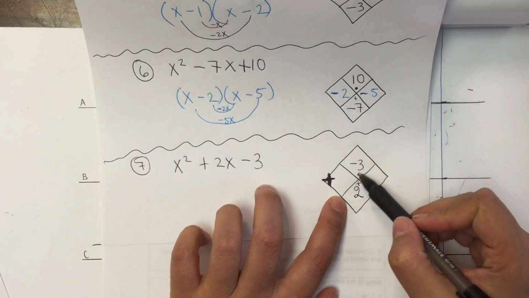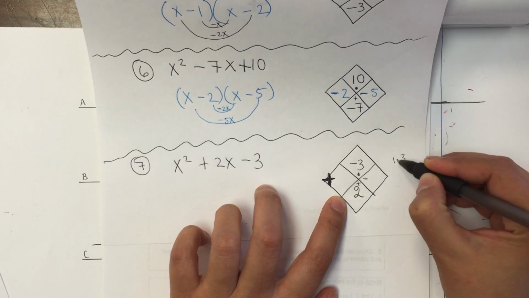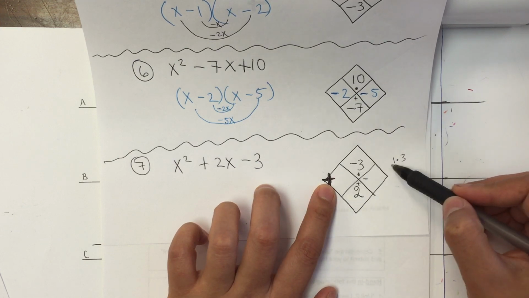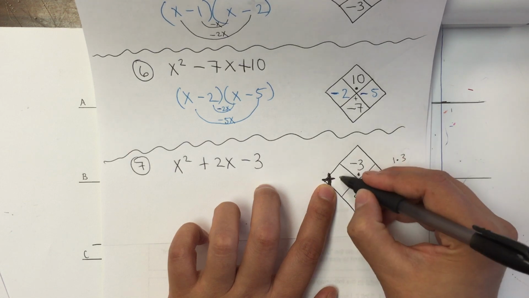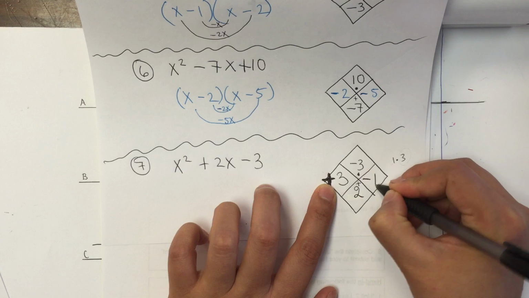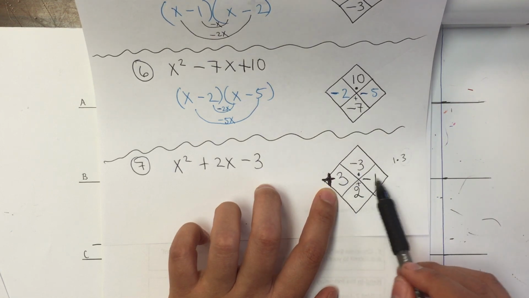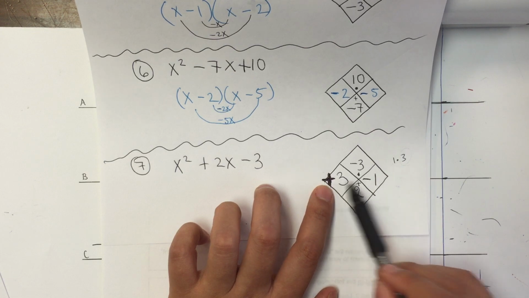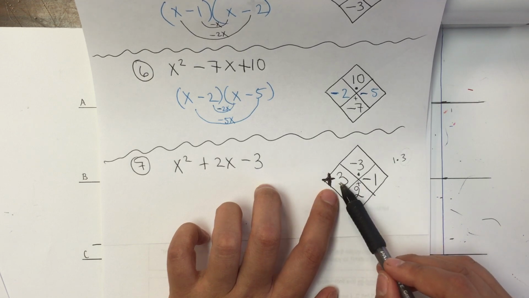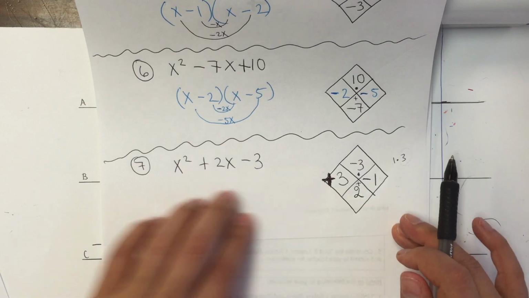So what two numbers multiply equals 3? The only two factors that I can think of is 1 times 3. And this is the sign of the bigger one. Which one is bigger? The 3. So 3 is going to be positive and 1 is going to be negative. That way, when I add them, in reality, remember that when the signs are different in addition, you subtract and leave the sign of the greater number. So 3 minus 1 is 2 and leave the positive. So that's why it's positive.